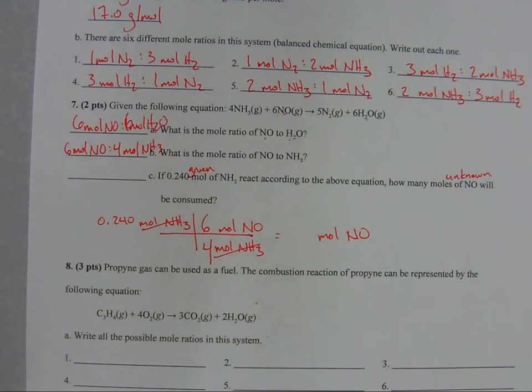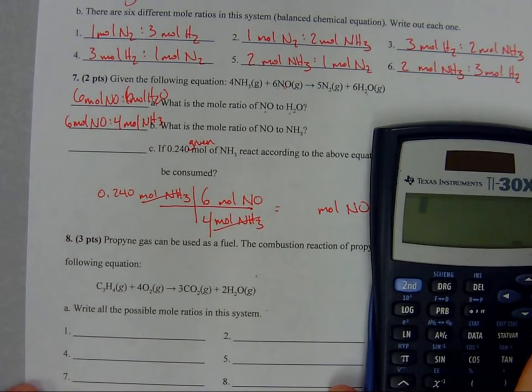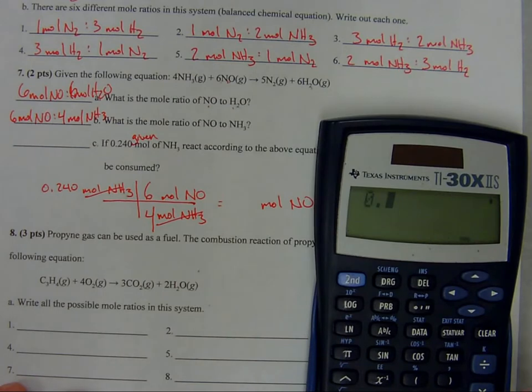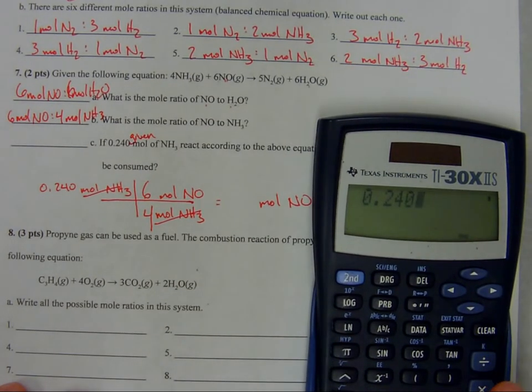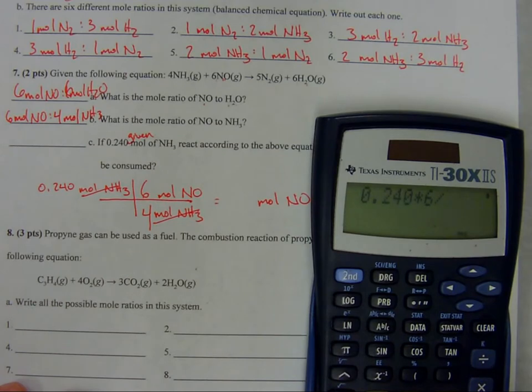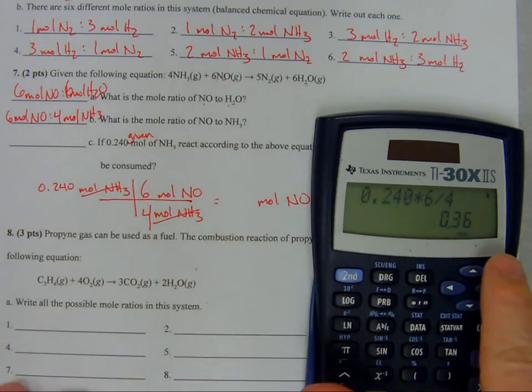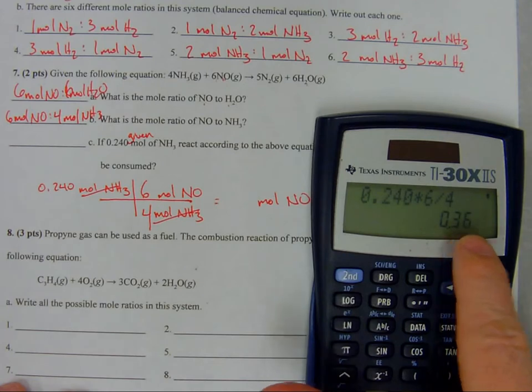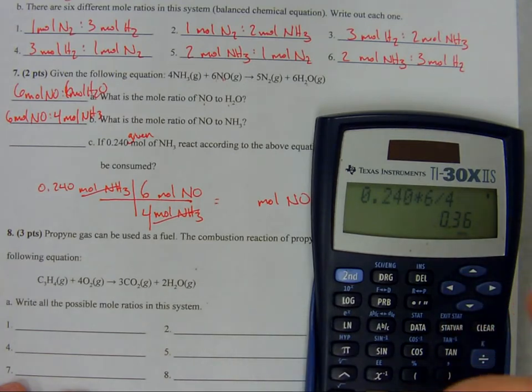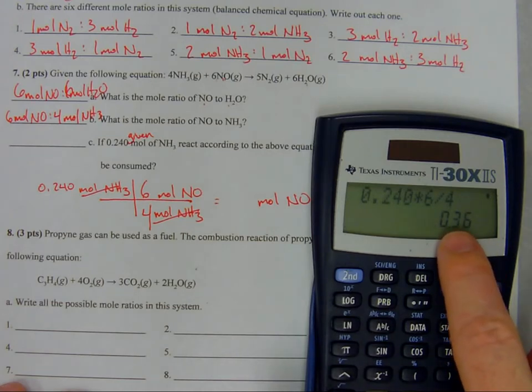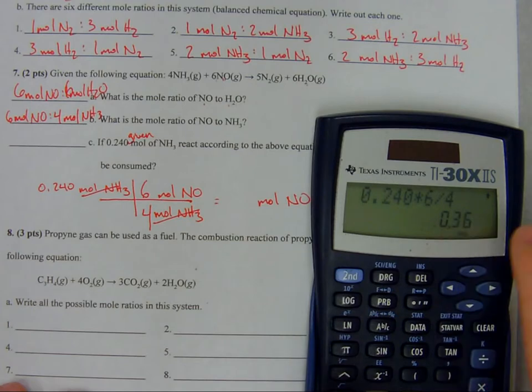Now, let's pull out the calculator. 0.240 multiply by 6 divide by 4. We generate 0.36. Now, please realize the question gives you 3 significant figures. And so your answer needs to be reported with 3 significant figures. Your calculator is only going to say 2 digits here because it's assuming exact values. It's assuming an infinite number of significant figures, and so it's just going to give you 2 digits.